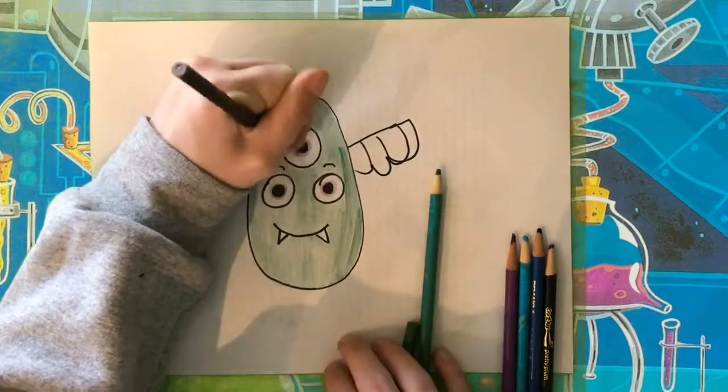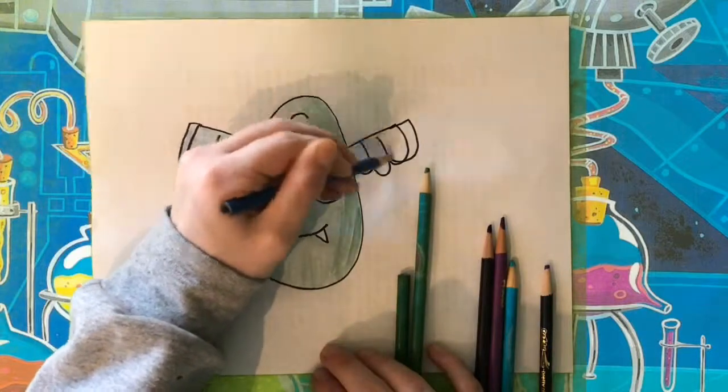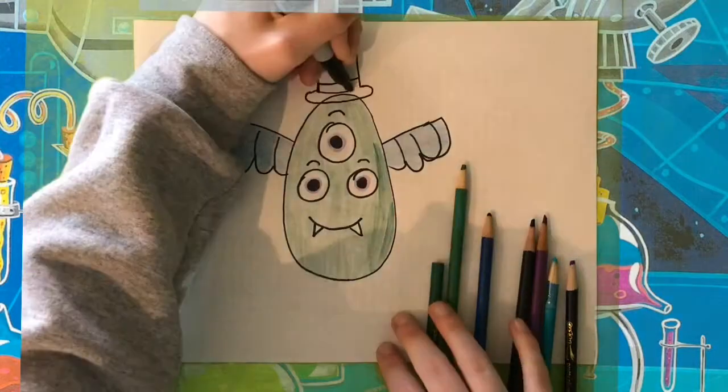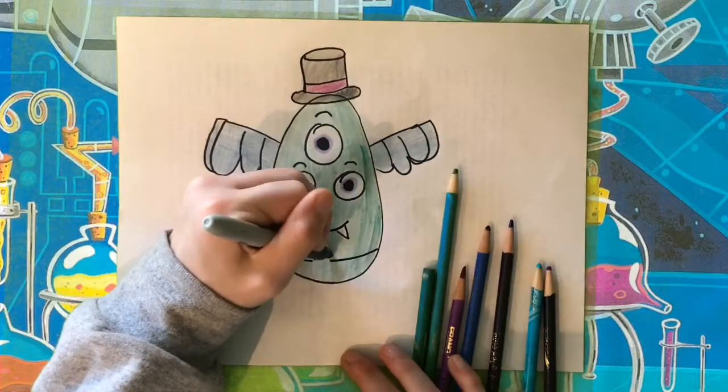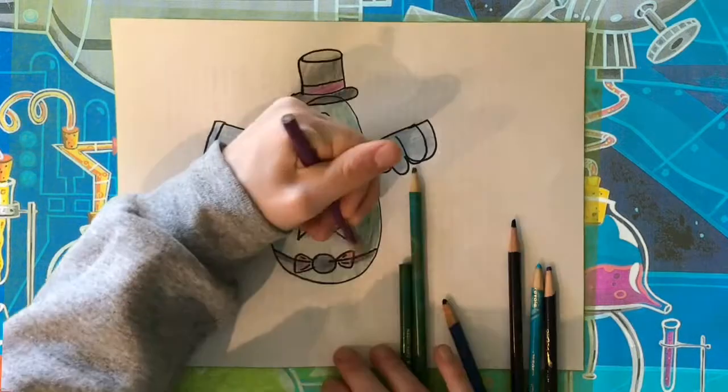Now our monsters are almost finished. This is the fun part. Feel free to decorate your monster any way you wish. I think Jim will have a top hat and a bow tie. He's a very dapper little monster.